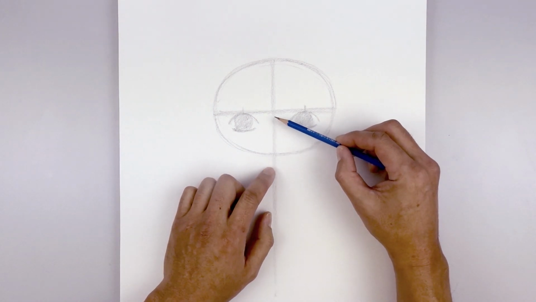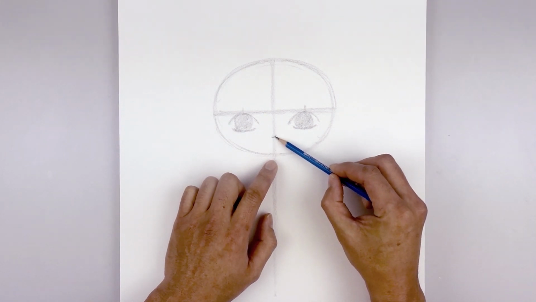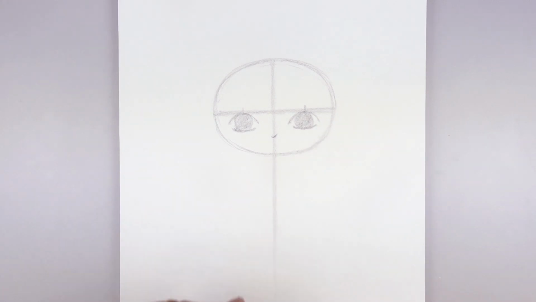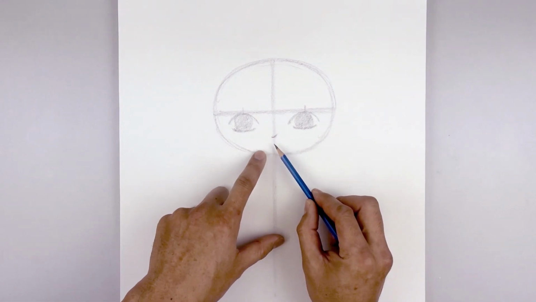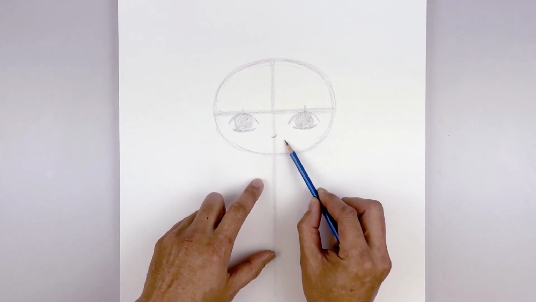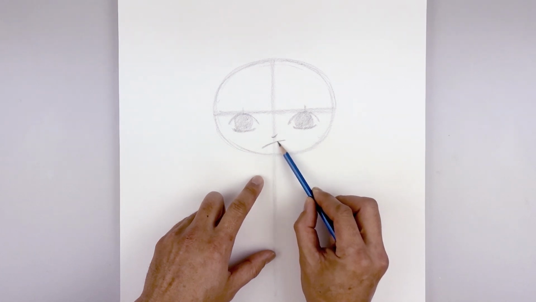Now we're going to find the halfway point between the center and the bottom of the oval. So right here we're going to draw a short line going across for the nose. We're just going to curve this up and out towards the right. Now we're going to move down and draw on the mouth. So we're going to have this mouth open. So we start over on the right, we're going to curve across and just pull it down a little bit lower on the left.